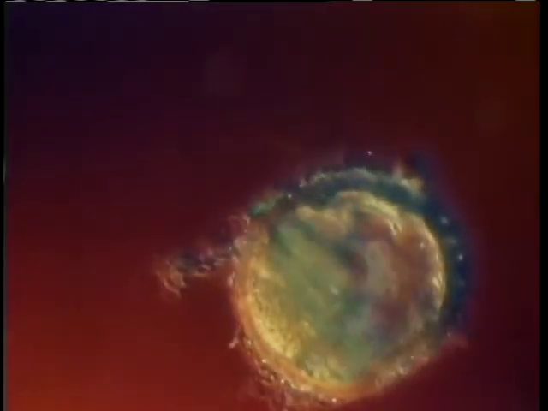Within 10 days of fertilization, the blastocyst implants itself firmly in the lining of the uterus. Already, the mother's hormones are directing changes in her body to prepare it to support the growing embryo. Barely visible to the naked eye, the embryo will be nourished by the lining of the uterus and then by the placenta.